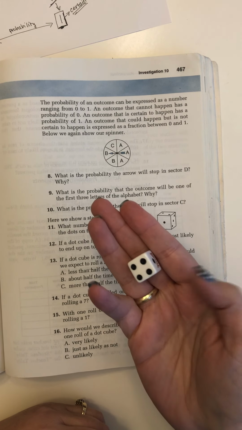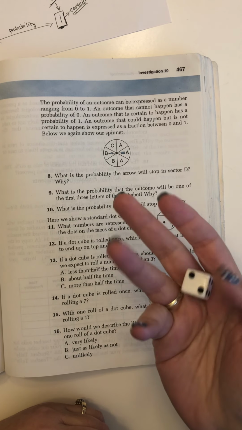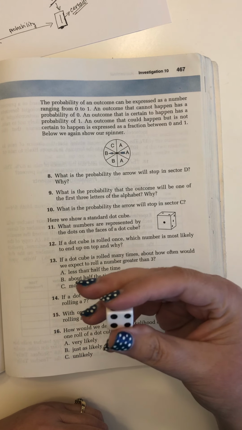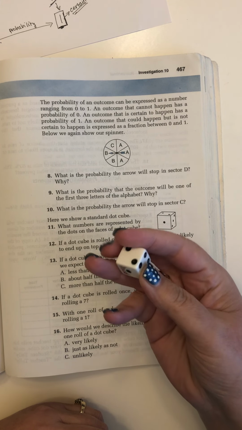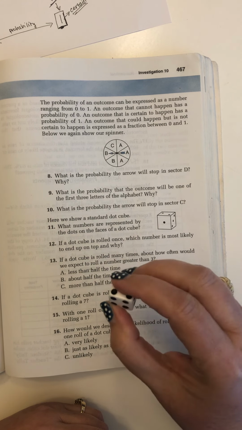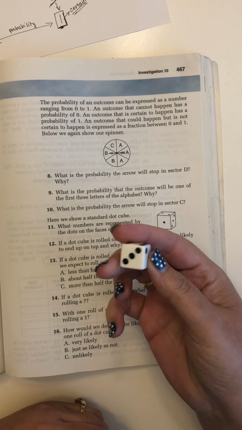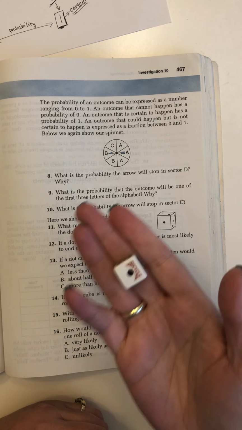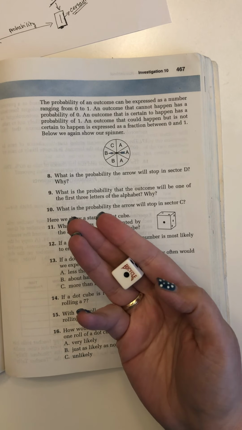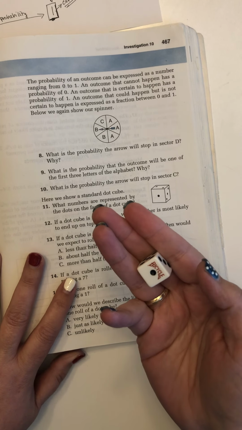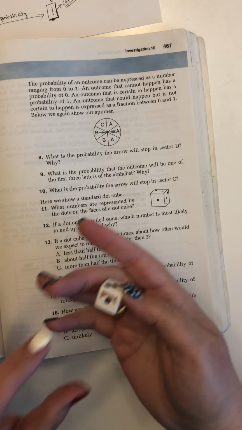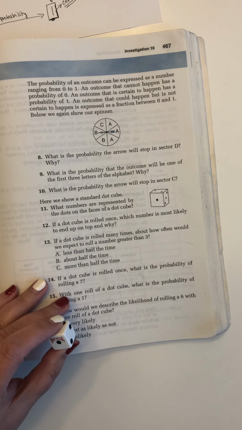So we have a standard die, and there are dots on every side, and the numbers, if you're not familiar with that, are 1, 2, 3, 4, 5, and 6 on a die. So we move on to 11. What numbers are represented by the dots on the faces of a dot cube? Well, I just said that to you.